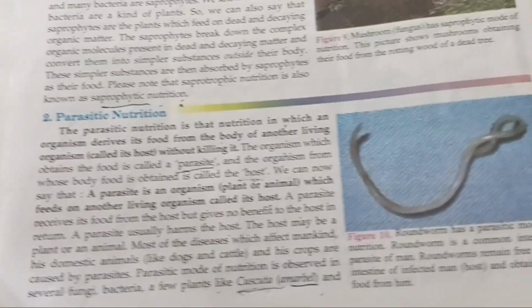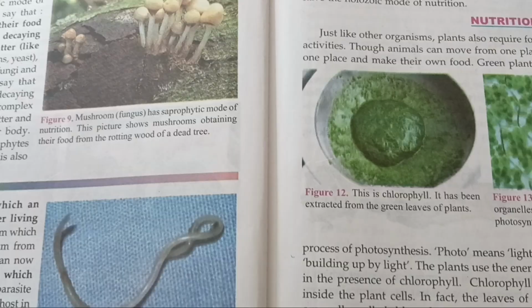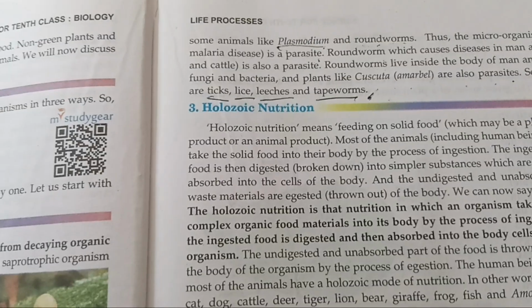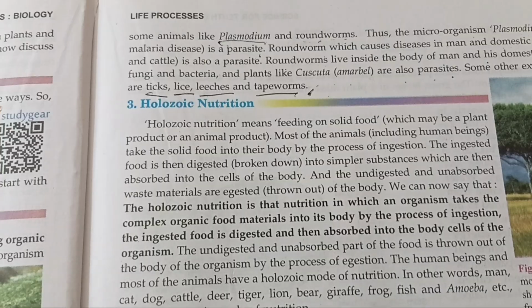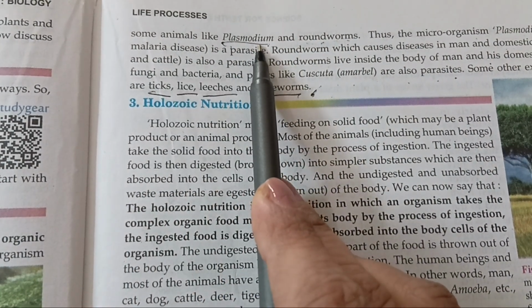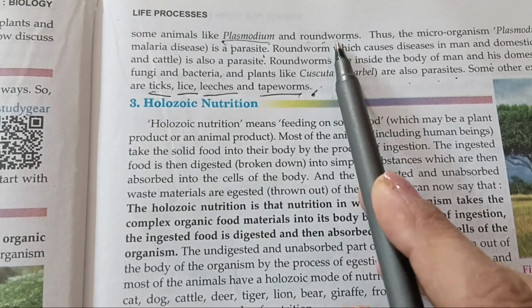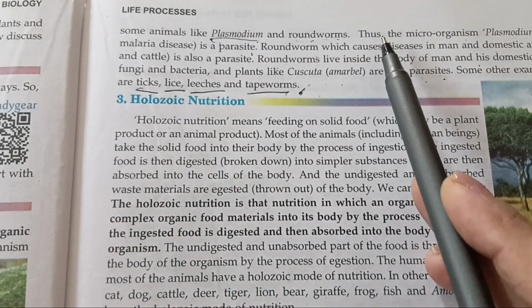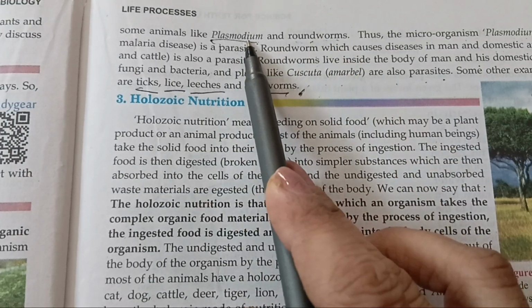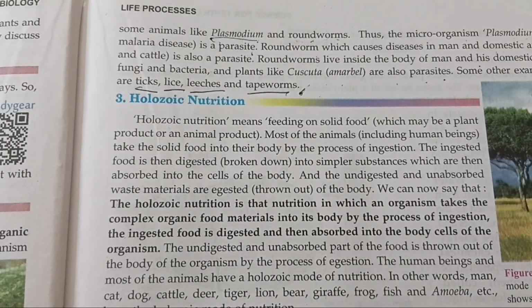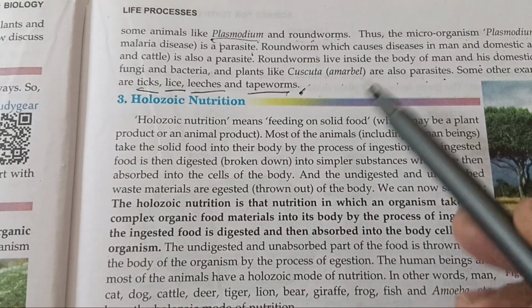You have seen this bel many times on trees. It covers the whole tree. It is a parasite. Some animals like plasmodium, which causes malaria, and roundworms, which cause many infections in animals, are also parasites.